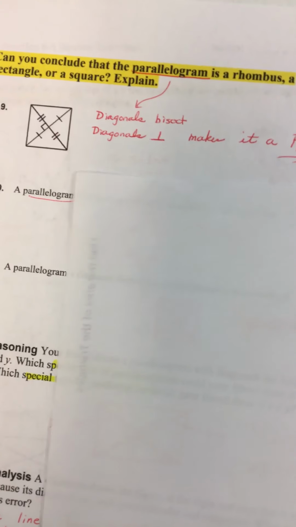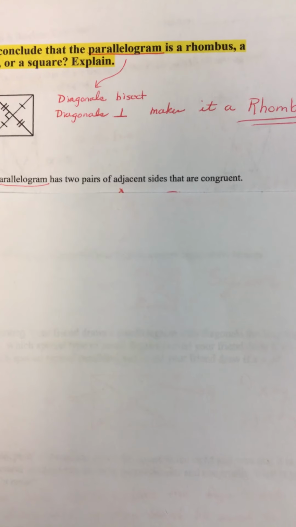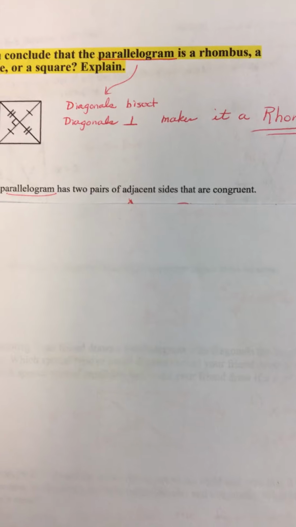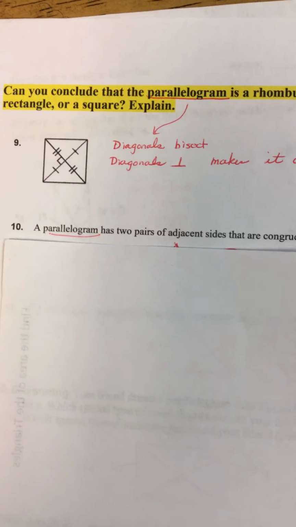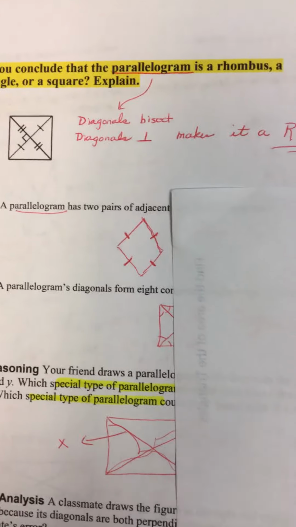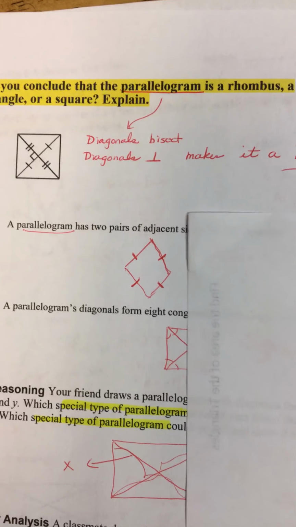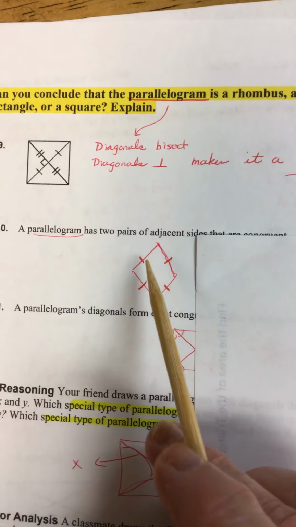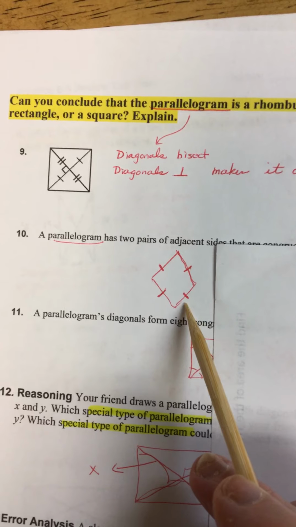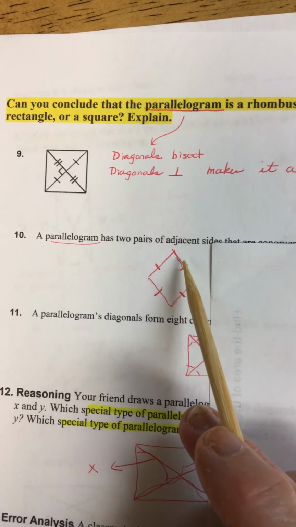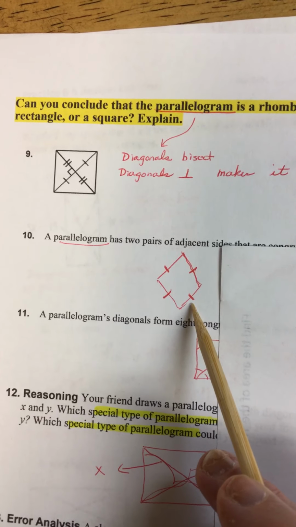Instead of giving us a shape, they're telling us some information. It says a parallelogram has two pairs of adjacent sides that are congruent. So I kind of drew myself a picture. Of course, it's not a great picture, but it's a parallelogram. So opposite sides have to be congruent, but it said adjacent sides were congruent.